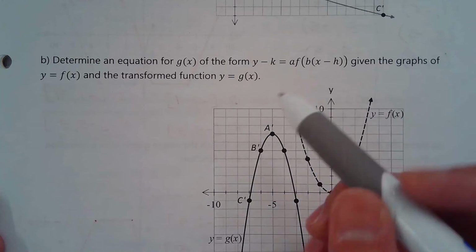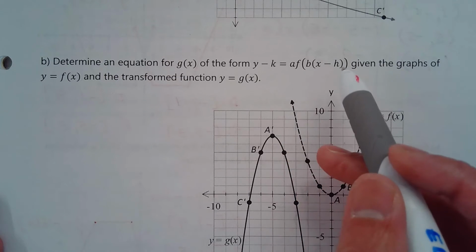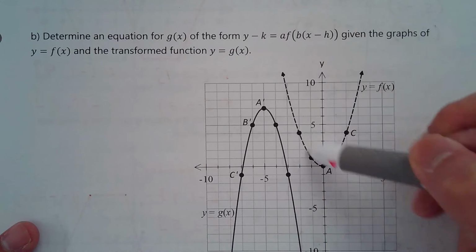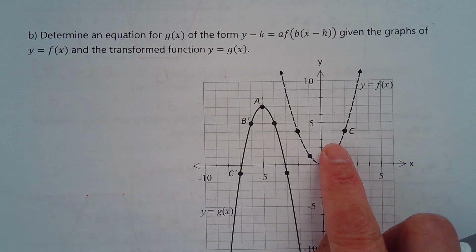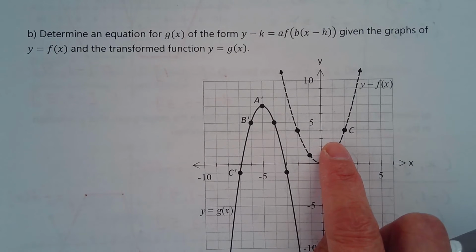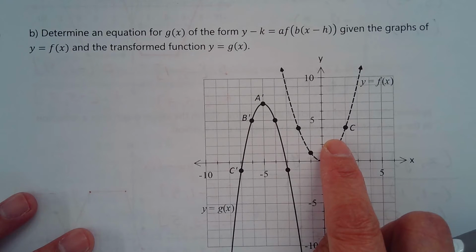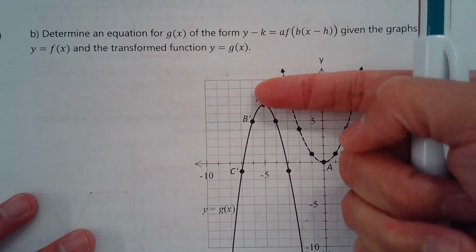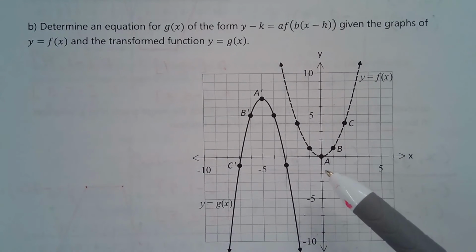Determine the equation of g of x from y minus k equals a times f of b times x minus h. What's going on in here? So this is the original one, and now it's like that. Now looking at that, can you see what's happening in here? Reflection in the x-axis, so it reflected down here. That's why it's a vertical reflection.